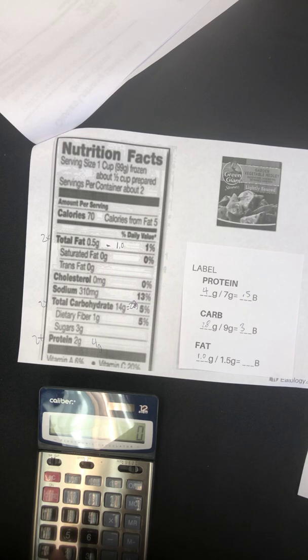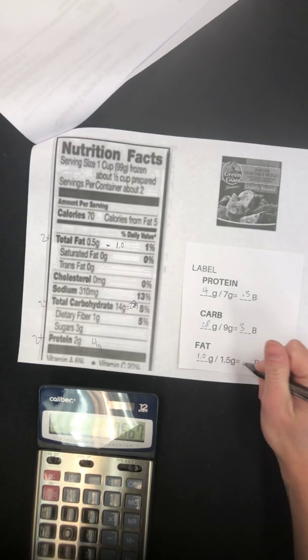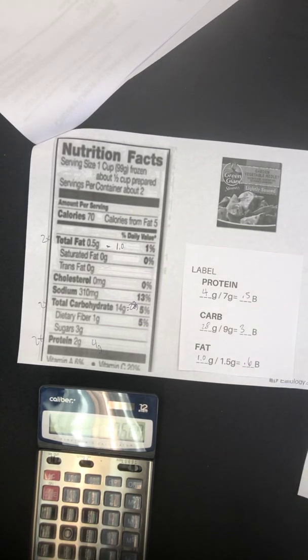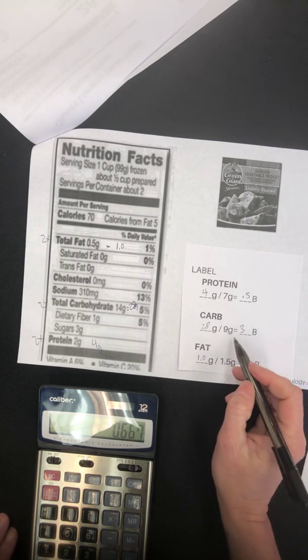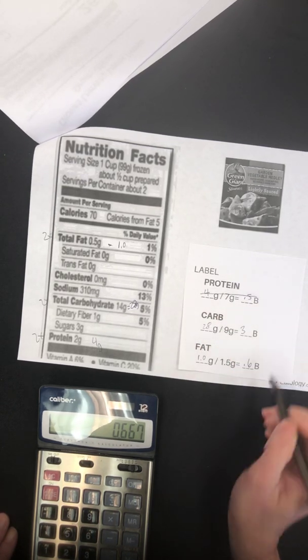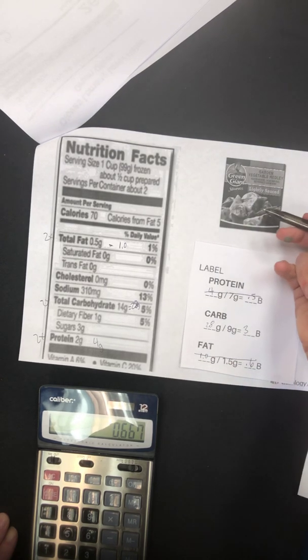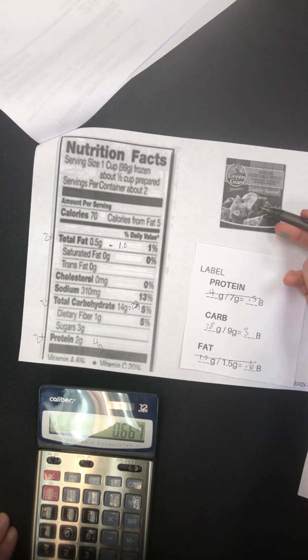Rounding is totally fine and highly recommended. 1 divided by 1.5 equals 0.6. So ultimately we are sitting here with a very small amount of protein, very small amount of fat. It is going to go ahead and be a carbohydrate.